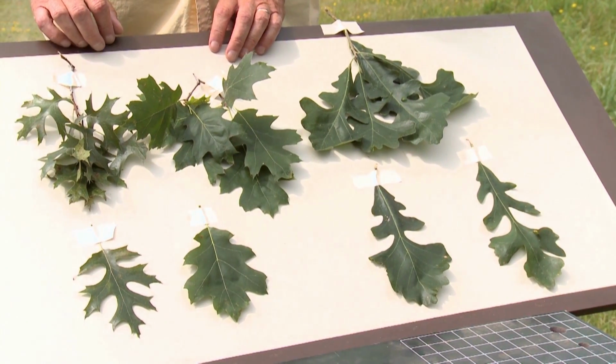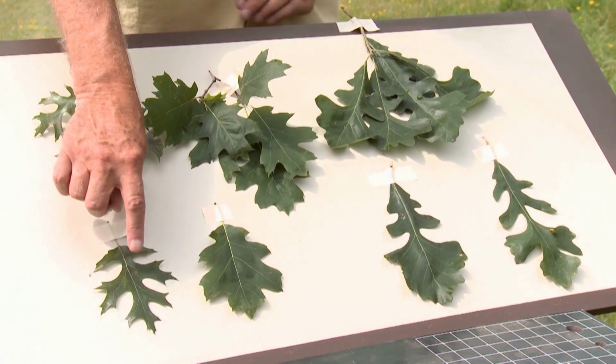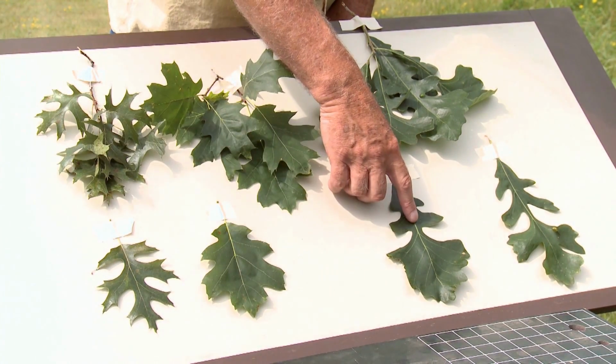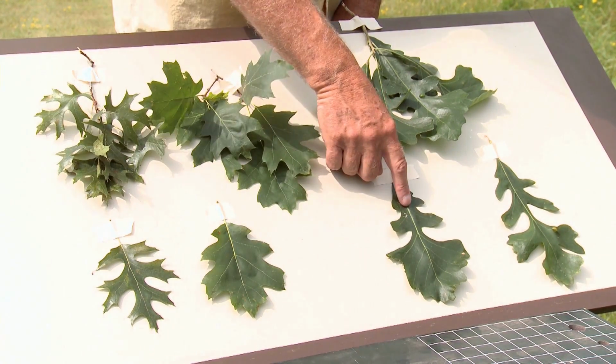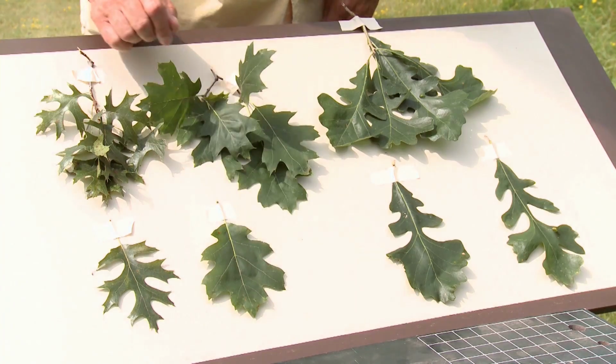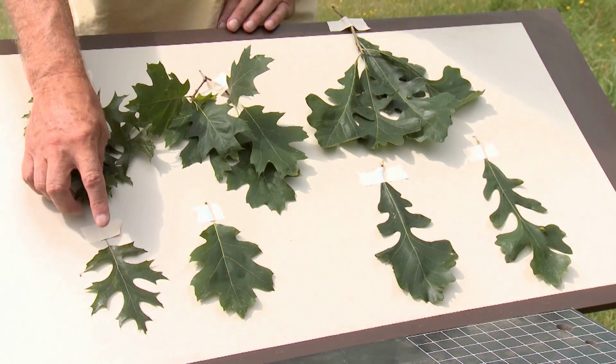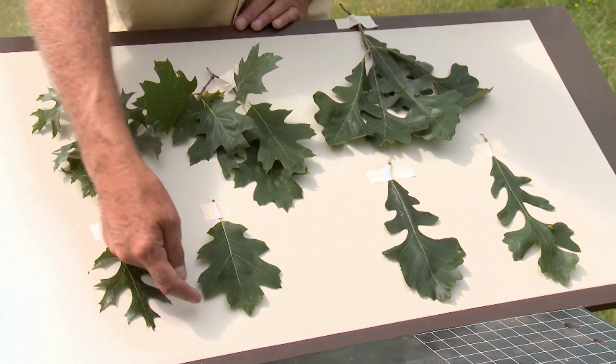Let's take a look at the oaks. When you're walking through the woods in northern Minnesota, you're highly likely to find these three. This one and this one are very common. This one's pretty common. These first two, you might notice, have pointed tips, where these here have rounded tips.